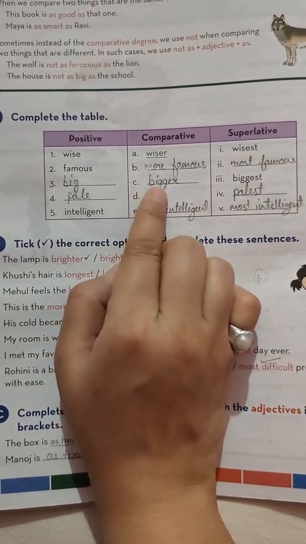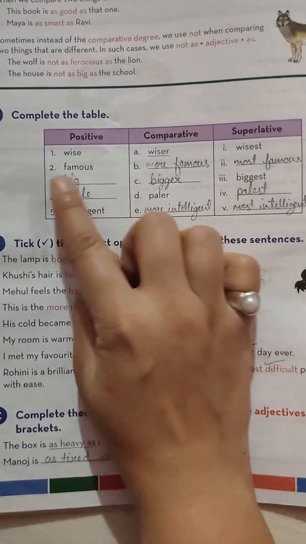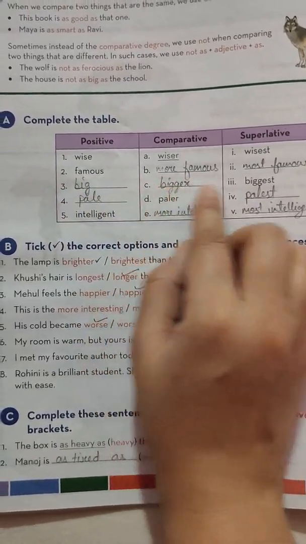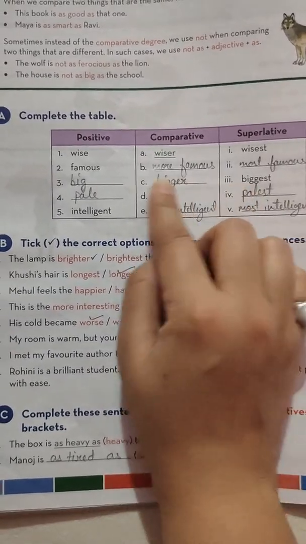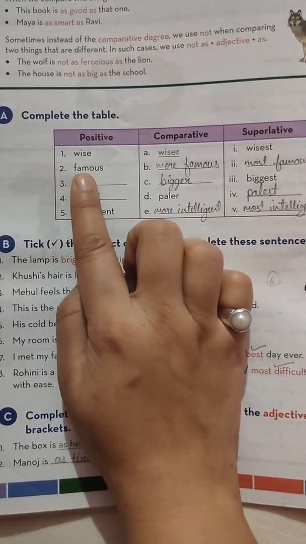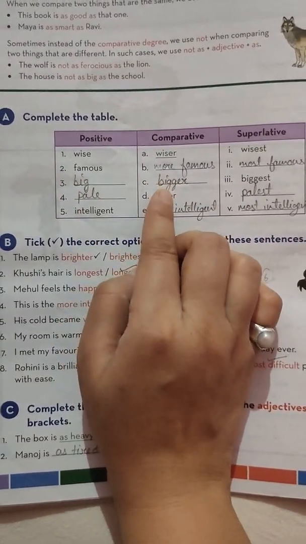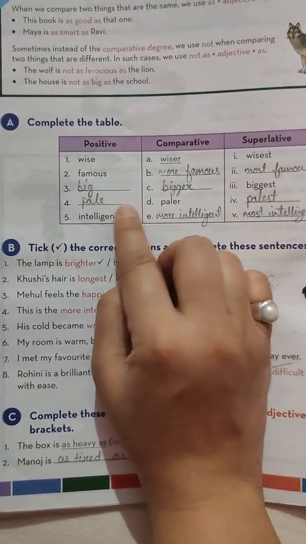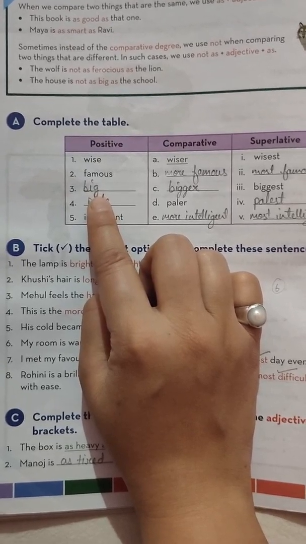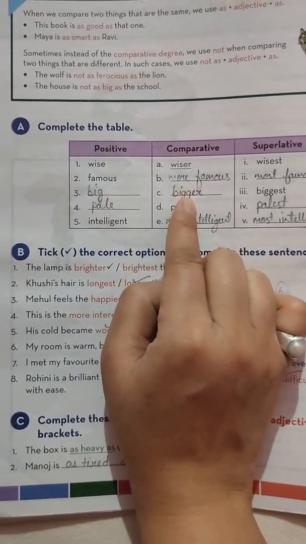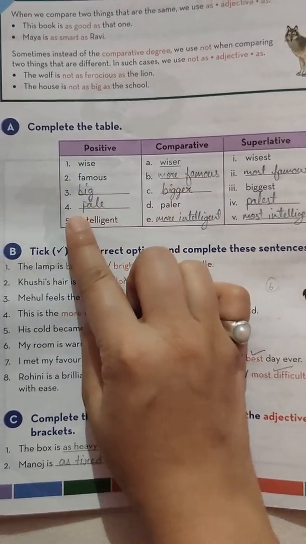Big, bigger, biggest. In this third row, the superlative degree was given and we completed it by giving the positive degree and comparative degree of biggest. Positive degree of biggest is big. Comparative degree of biggest is bigger.